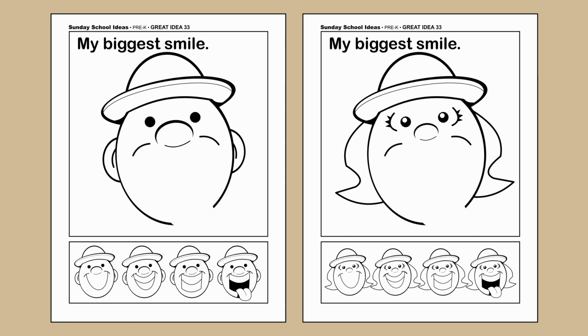David and Bathsheba, the story, might be a little bit tough for a little kid to understand, so I don't teach that in Sunday school for them. But here's something we can talk about, just how great it is to be walking with the Lord and obeying Him. It makes us smile.